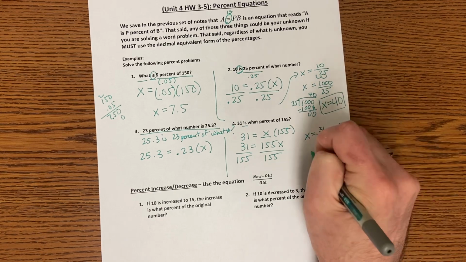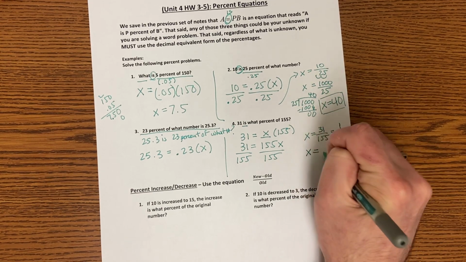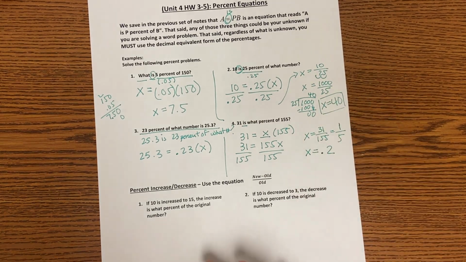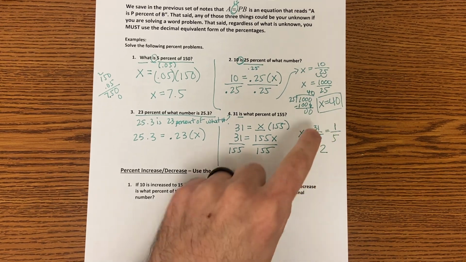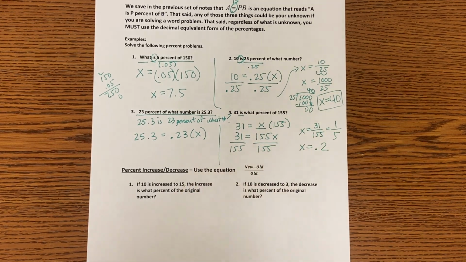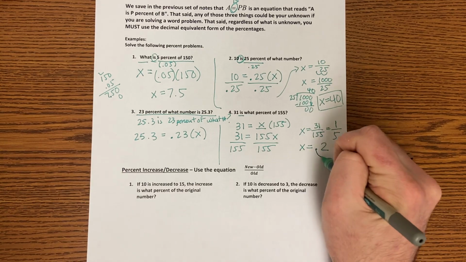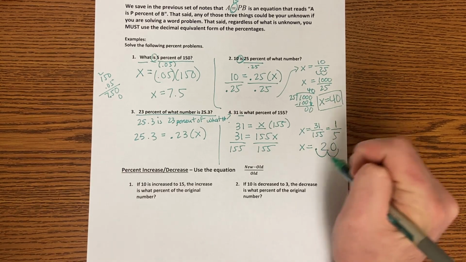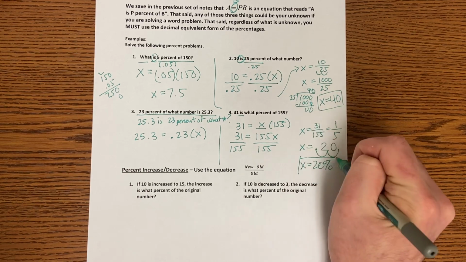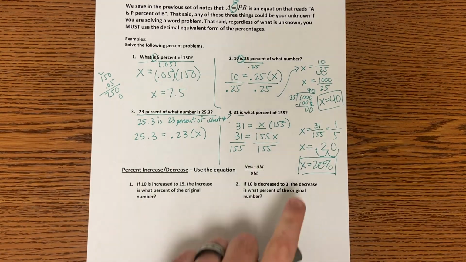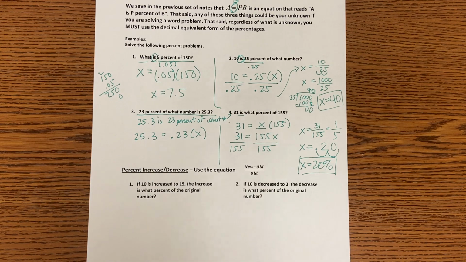Now, 1/5 as a decimal is 0.2. However, they want their answer in a percent, and we know that in these equations, they always give you the answer in decimal form, so you have to take either the fraction or the decimal and convert it to a percent. The decimal is usually easier, move it 2 places to the right, so you get that x is 20%. What that really means is that 20% of 155 is that 31.